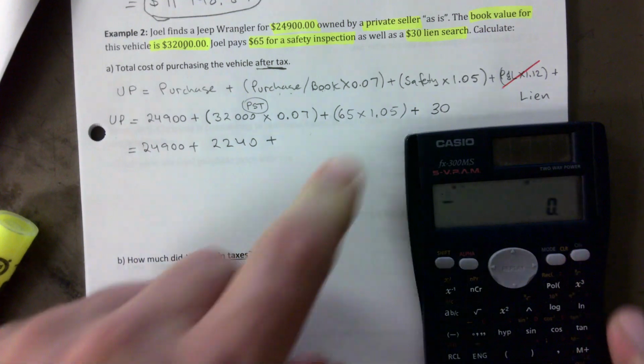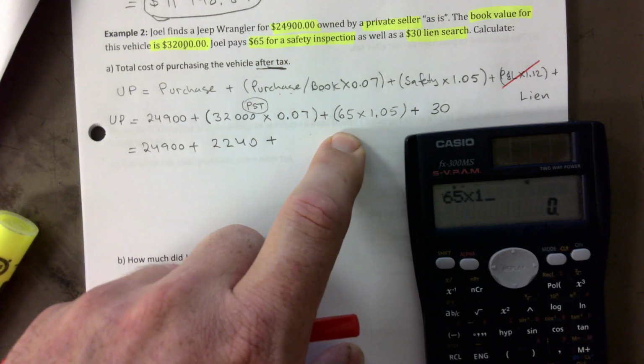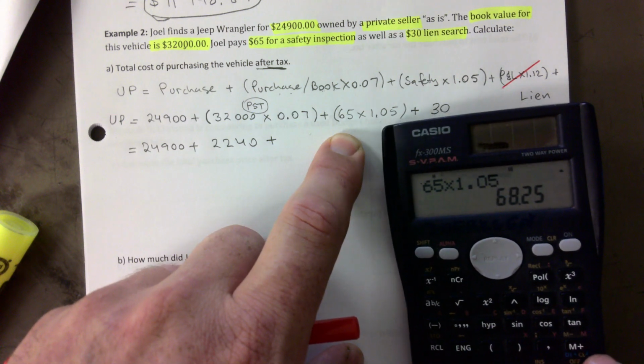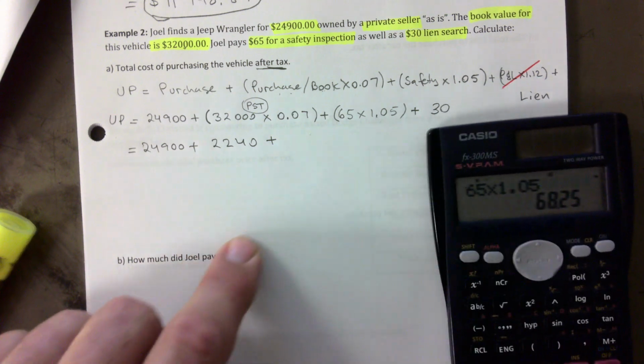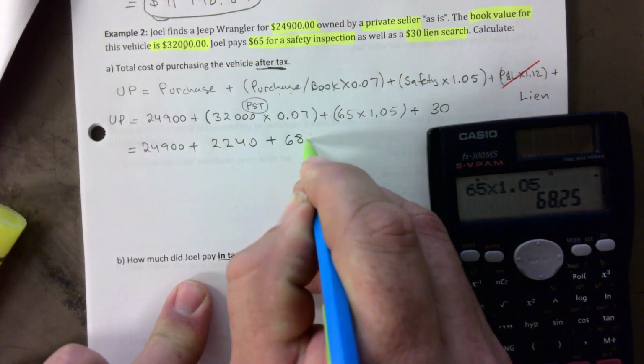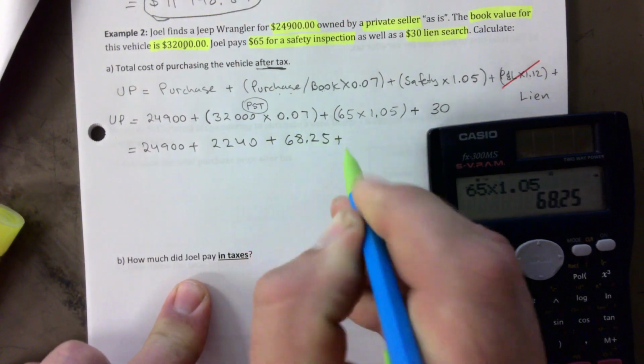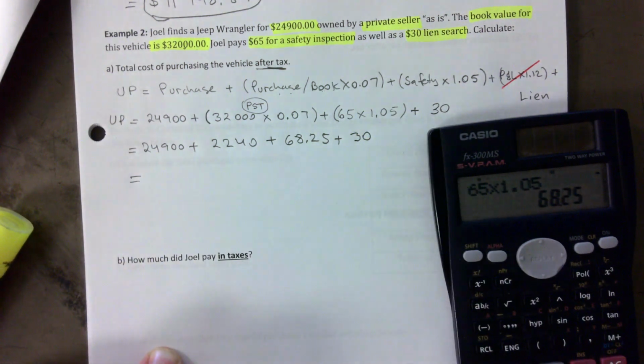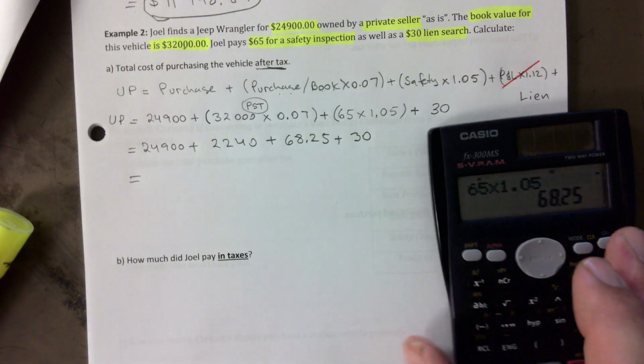Plus, that's why the brackets are there. Do whatever's inside the brackets first. The safety is 68.25. And the $30 is there. So now you've cleaned it up pretty nice.